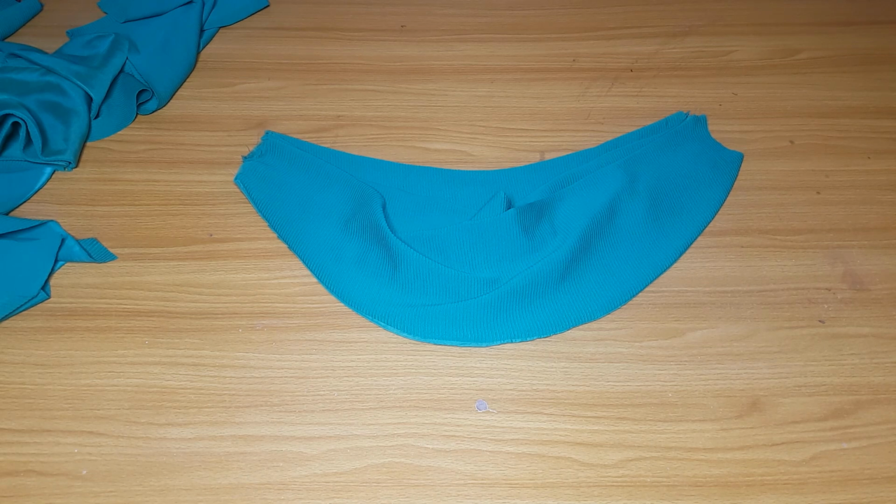So before doing that, I'll go ahead and pin them together so that it will guide me when I am sewing.